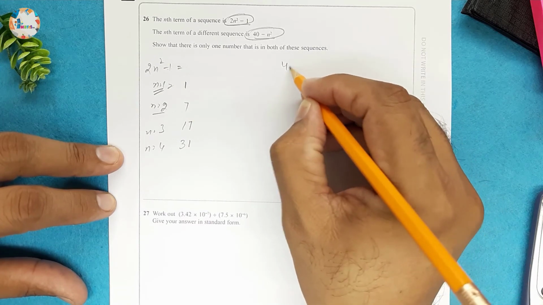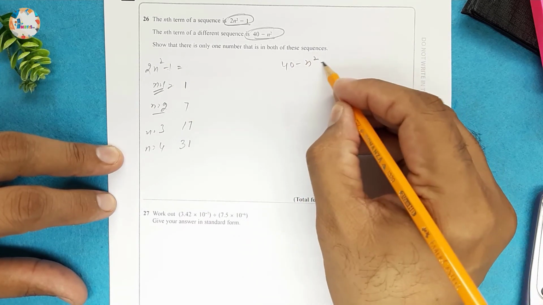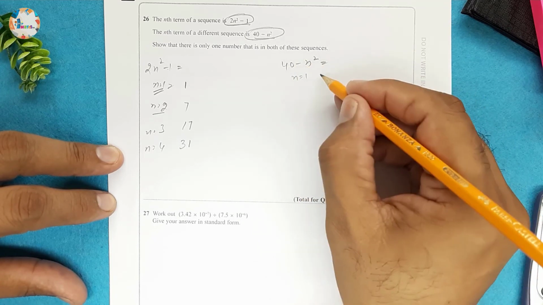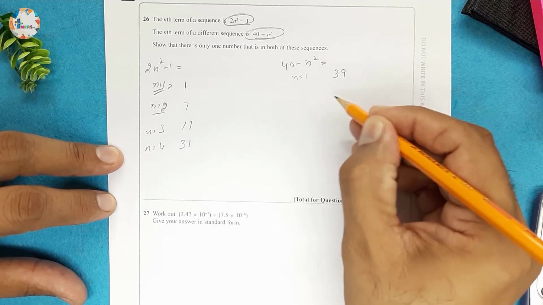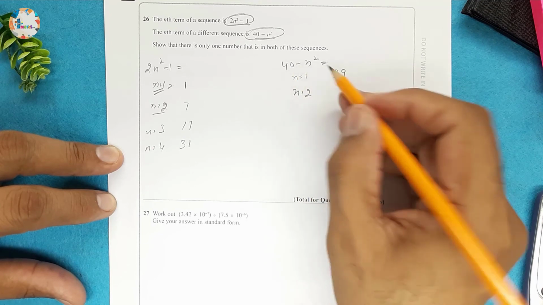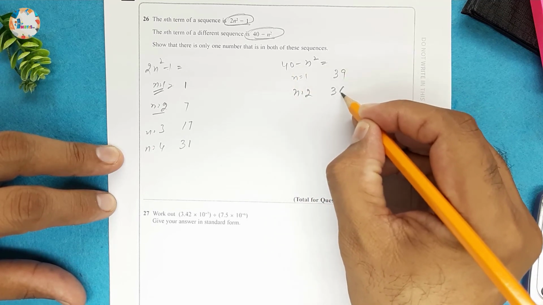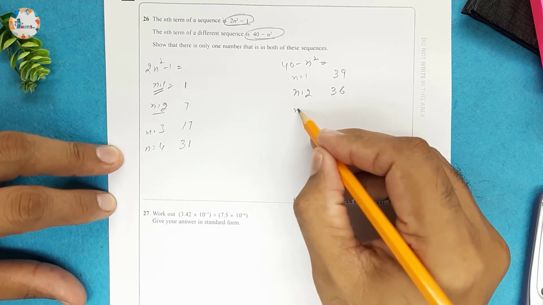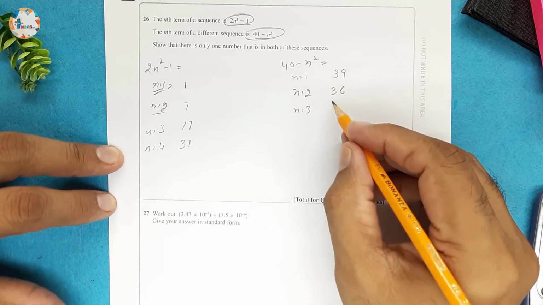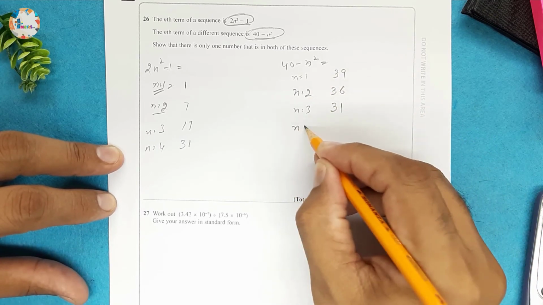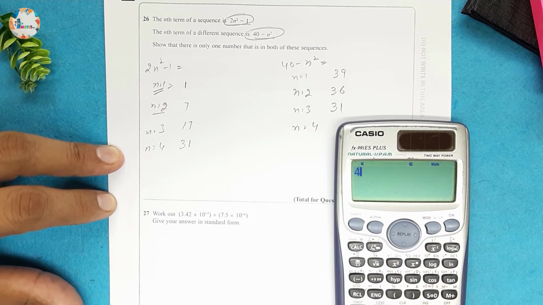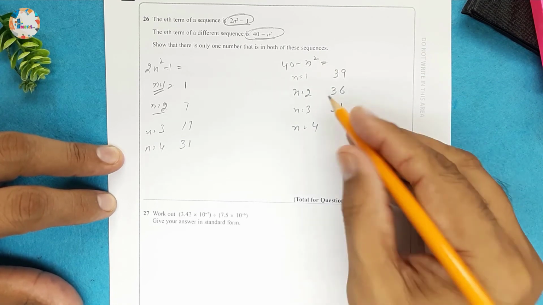Whereas this one, 40 minus n square, if we take n is equal to 1, this will be 1, 40 minus 1 will be 39, and then n is equal to 2 will be 40 minus 4 will be 36, and next n is equal to 3 will be 9, so it will be 31, and n is equal to 4 will be 16. 40 minus 16 will be equal to 24.